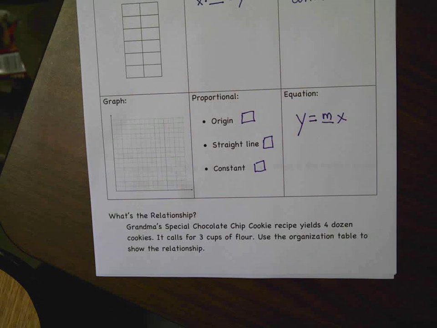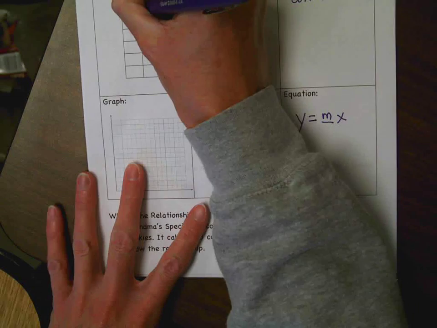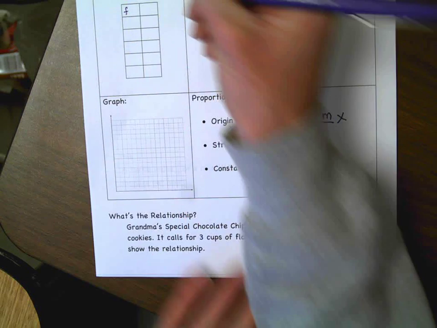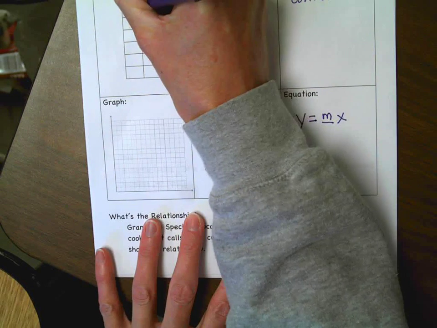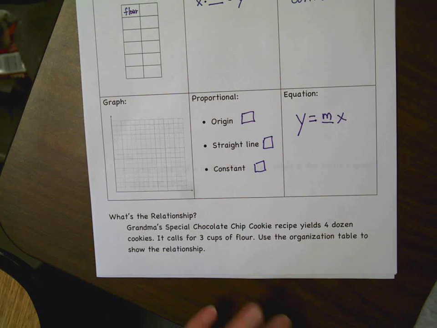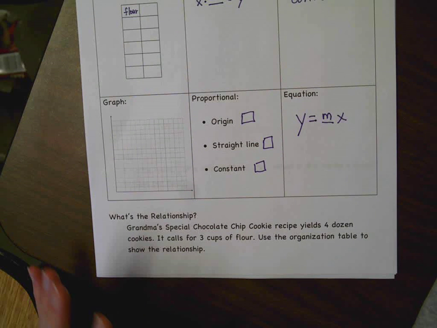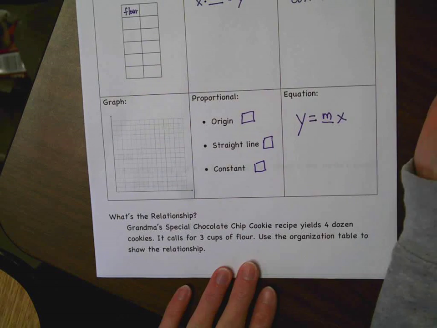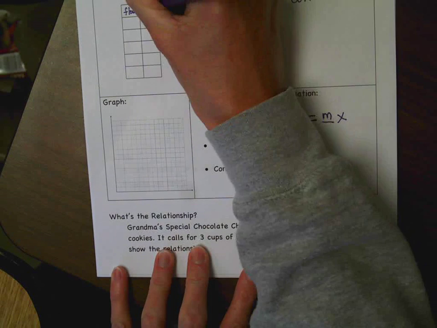So the first thing you need to think about is, what are you comparing? Can the cookies exist without the flour? So the answer is the flour is going to be the independent, because flour is flour. Whether you make it into cookies or tortillas or fry bread or whatever you decide, it's still just flour. It doesn't turn into anything else until you do something to it. So that's why we're going to say the flour is the independent.